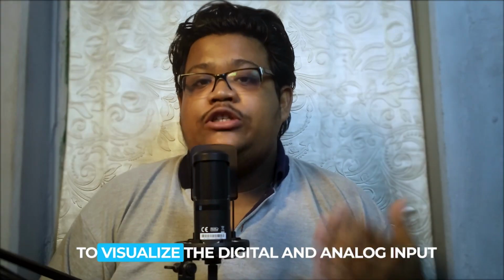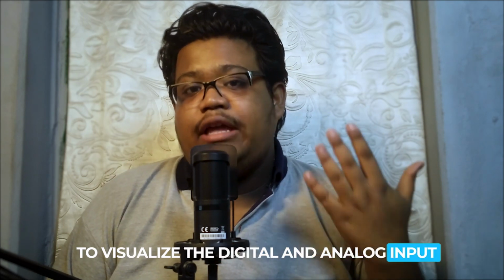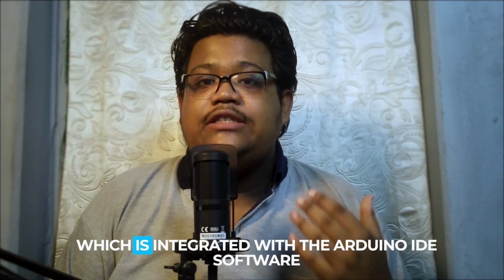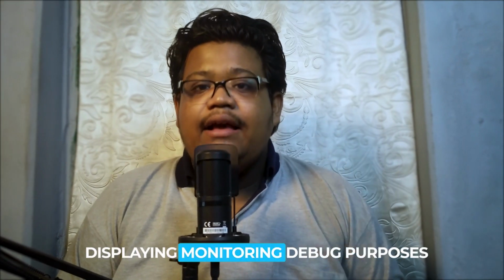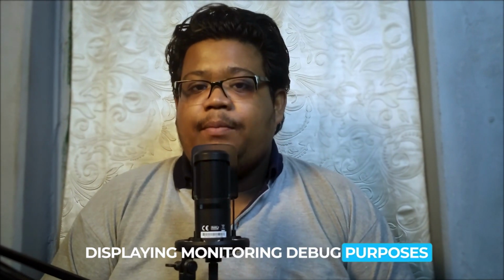Now we will give a look into the digital and analog input of Arduino. To visualize the digital and analog input, we need some kind of monitor. So here we are going to use the serial monitor, which is integrated in the Arduino IDE software. Serial monitor is a type of tool which can be used for displaying, monitoring and debug purposes.